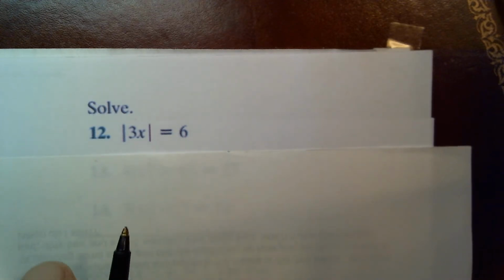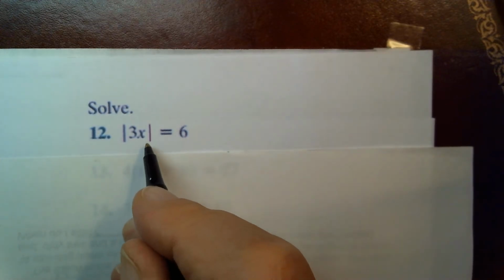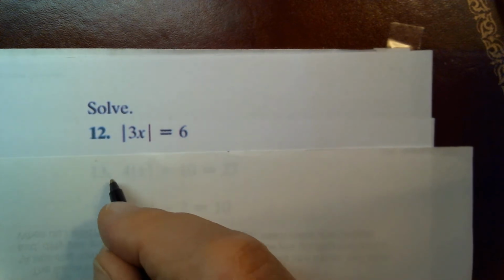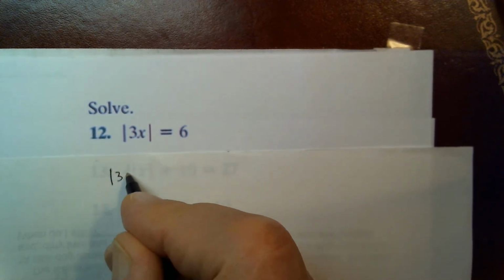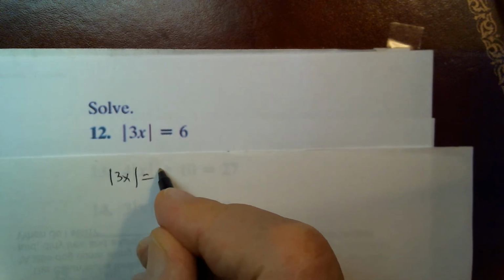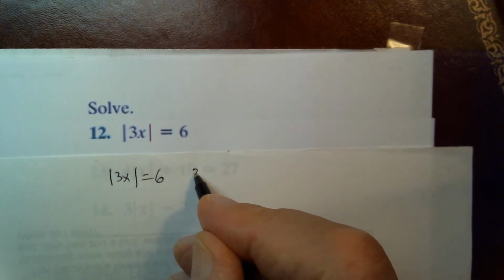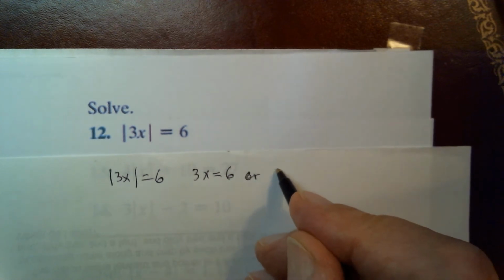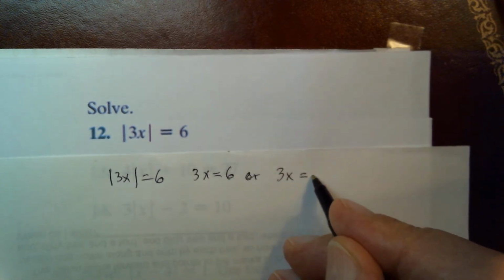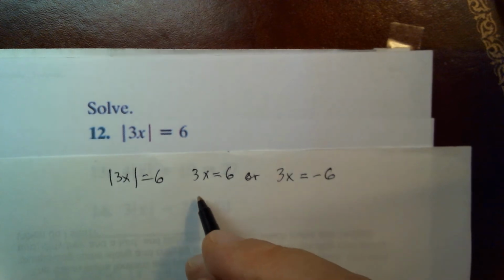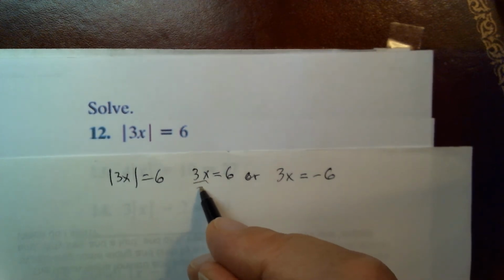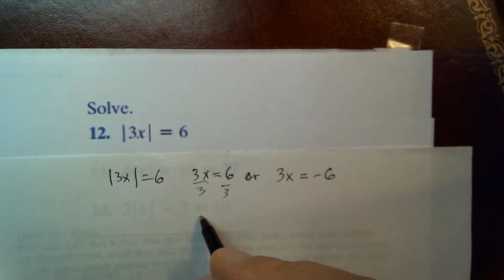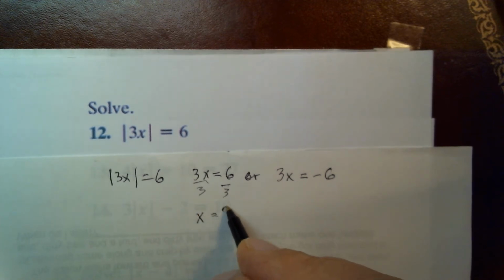Let's solve the absolute value equation 12. Absolute value of 3x equals 6. That means that 3x is equal to 6, or 3x is equal to minus 6. So dividing both sides by 3, to isolate x, we find that then x is equal to 2.